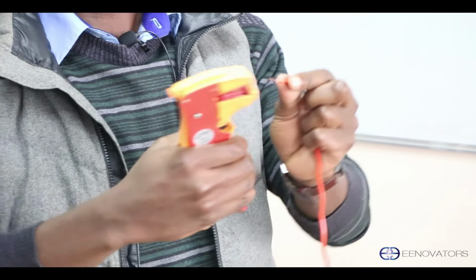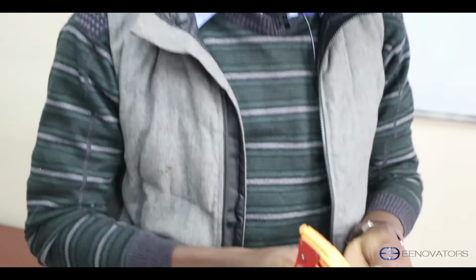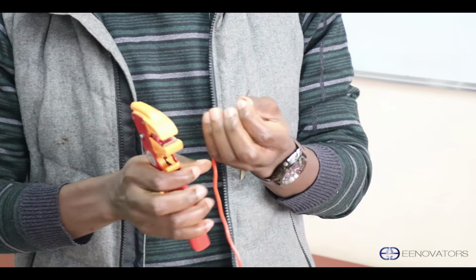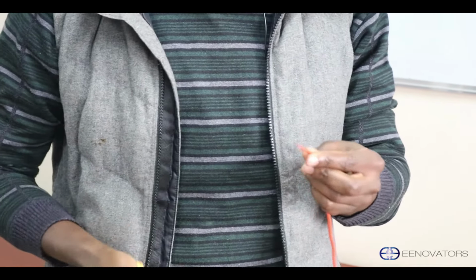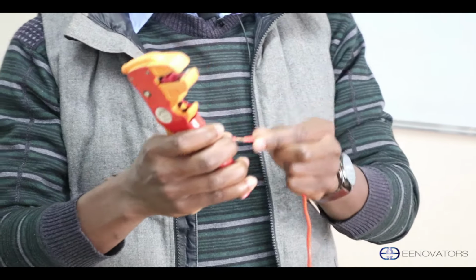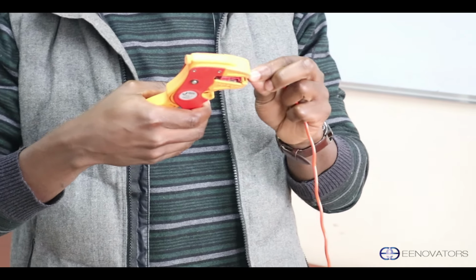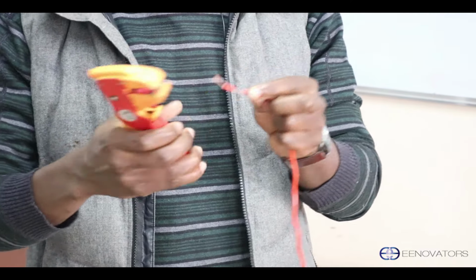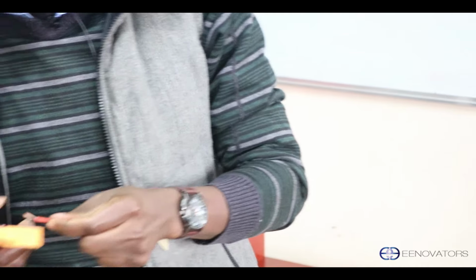Then you press it, and you will see that the plastic part on the cable has been stripped off. If you want to strip further, you just continue until you reach the length of naked wire that you would like to use.